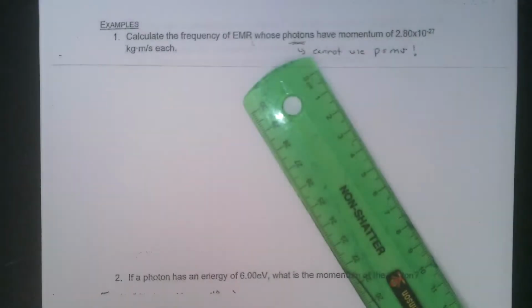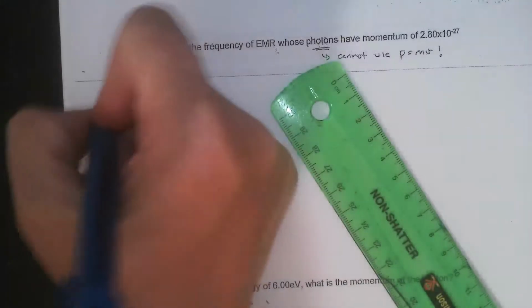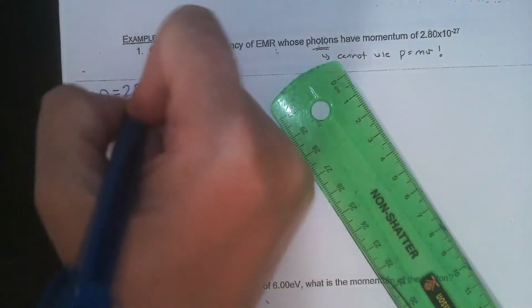Let's put that into practice. Let's calculate the frequency of EMR whose photons have a momentum of 2.8 times 10 to the negative 27 kilogram meters per second each. So writing down what we know on the side, p is equal to 2.8 times 10 to the negative 27 kilogram meters per second. Again, these are units that we're familiar with.